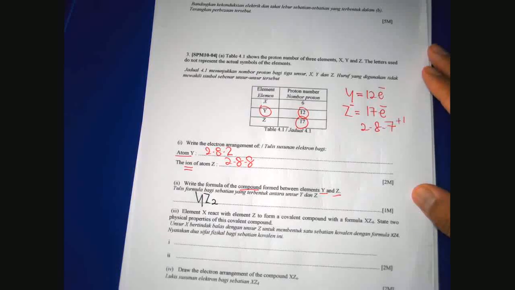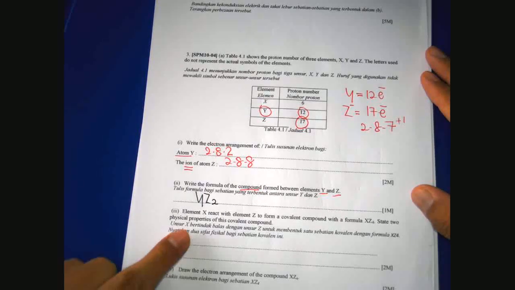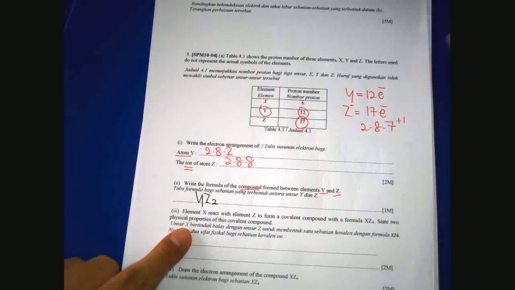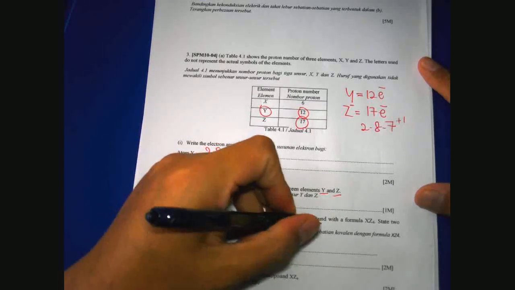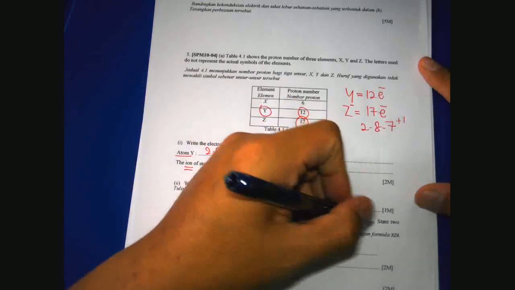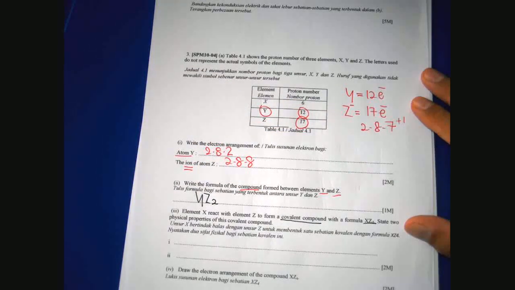Now we have 2 more sub questions to go. Question number 3. Element X reacts with element Z to form a covalent compound. The formula is XZ4. So they clearly tell us we have a covalent compound, and the formula they told us as well, XZ4. So we have properties of this covalent compound.